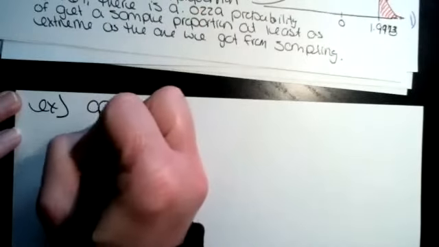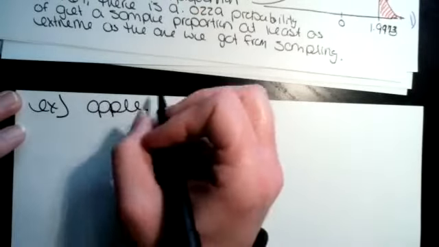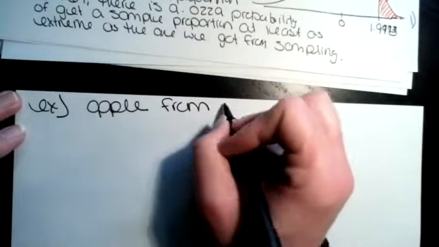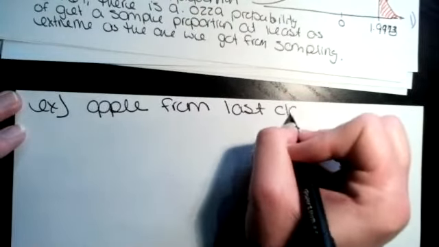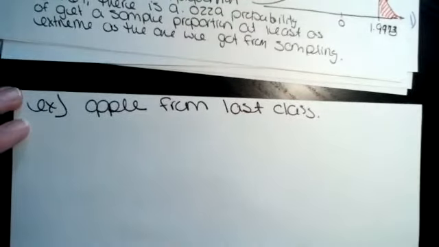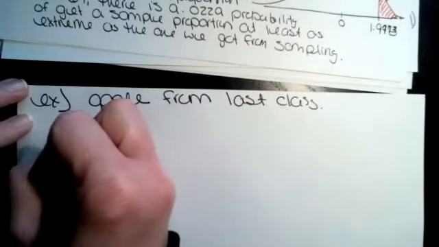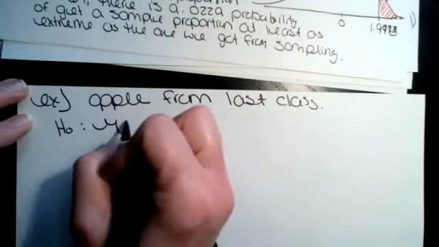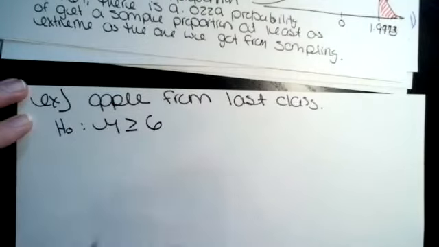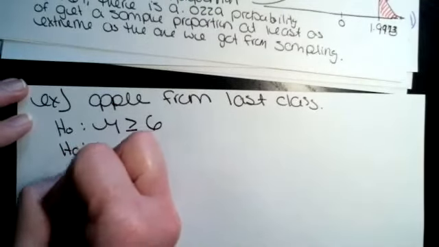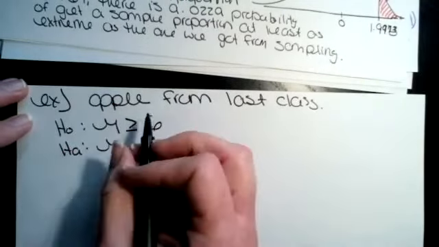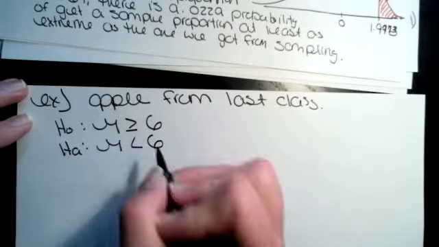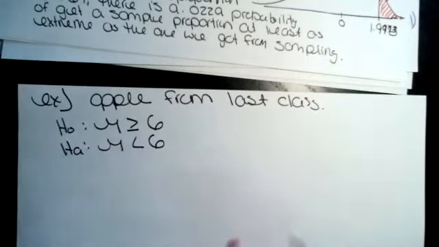Okay, so this was the apple problem real quick from last class. And just to refresh your memory from last class, we had our null was that the mean is greater than or equal to 6 ounces in the HA. Remember, so it was this grocery store manager, and he believes that his apples are less than 6 ounces.